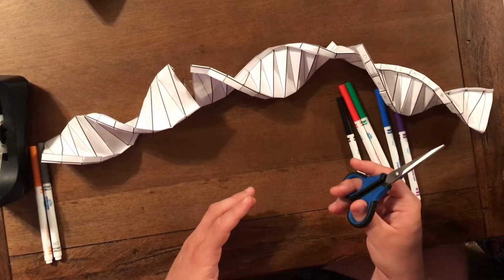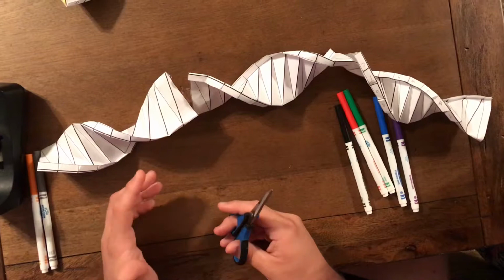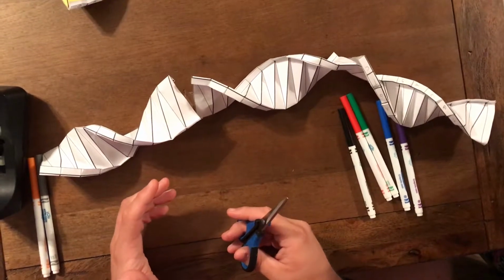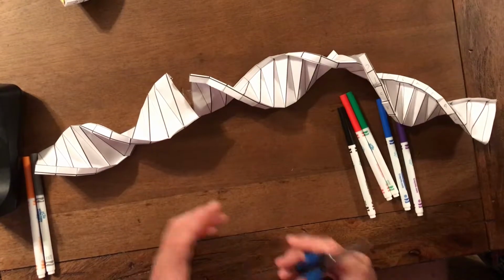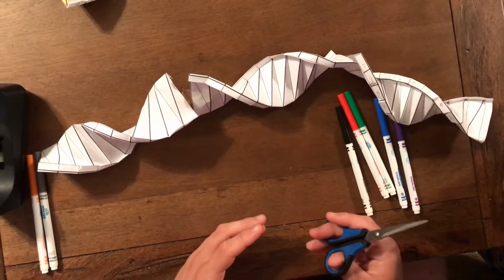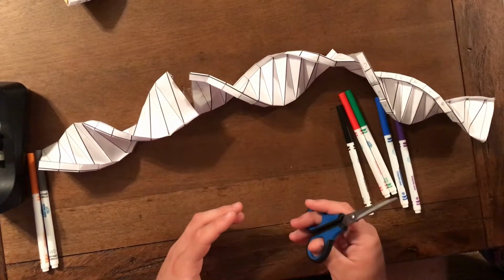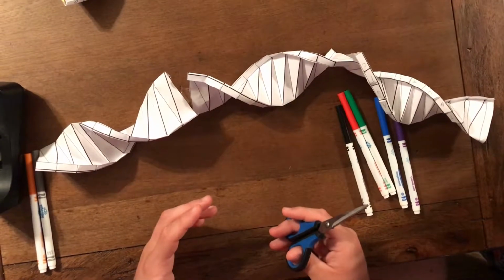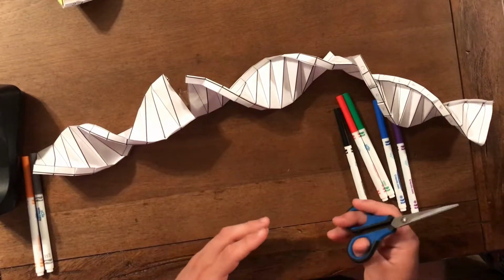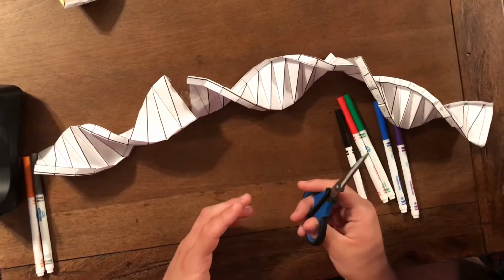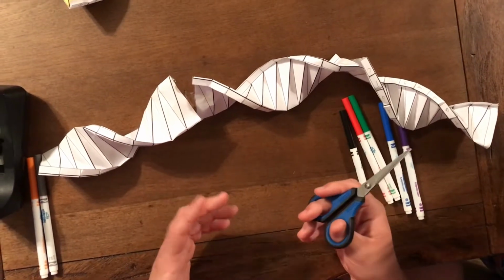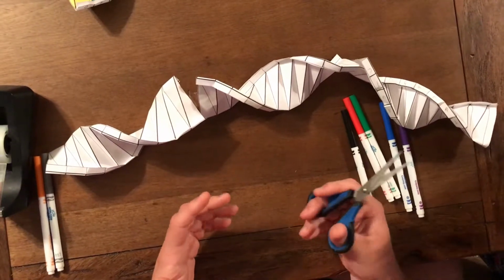So let's just say we have restriction enzyme A and we have restriction site A. Restriction enzyme A will cut at that specific restriction site. However, restriction enzyme A cannot cut at restriction site B. That's just because of the specificity of the 6 nucleotides in that site.